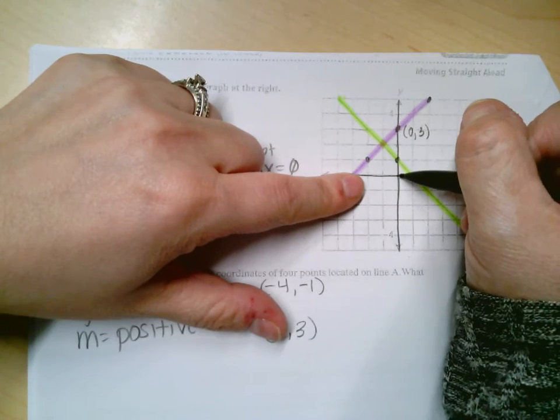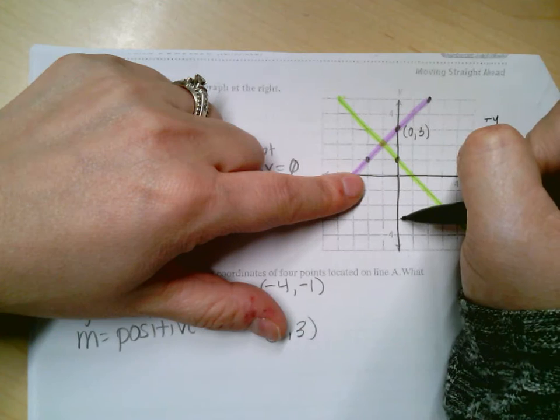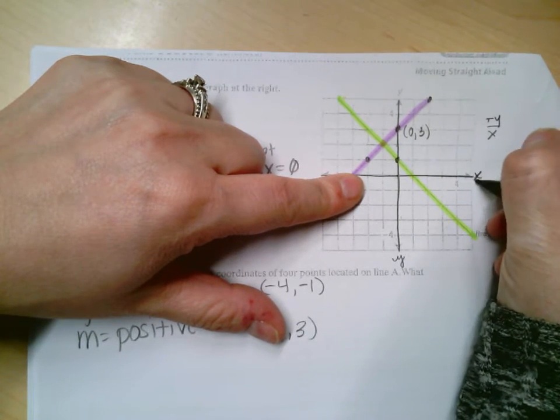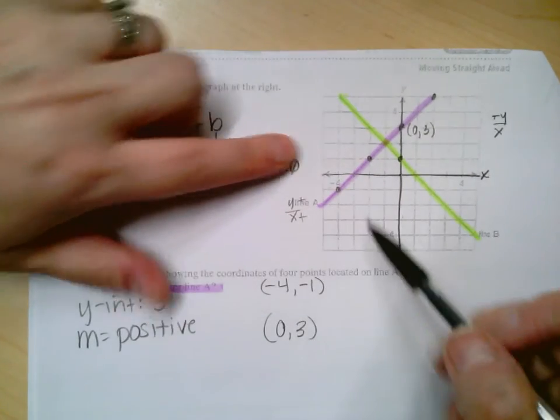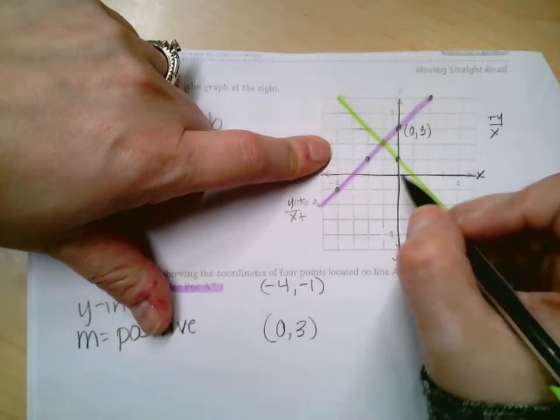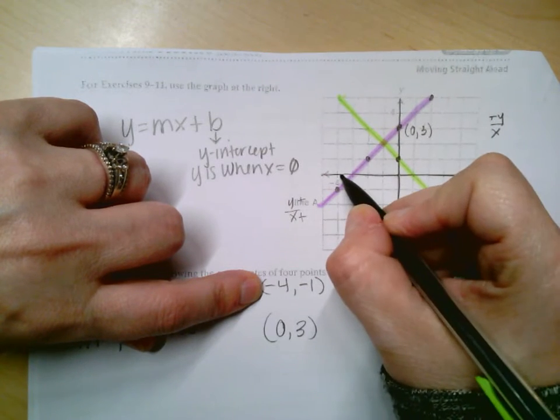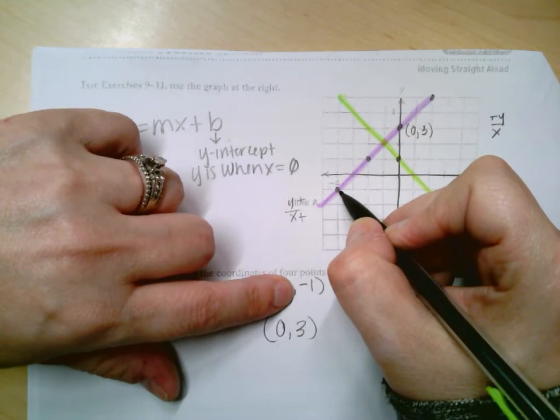Anytime I move up or down, that is my y. So this is telling me that I moved left 1, 2, 3, 4, and I went down 1.